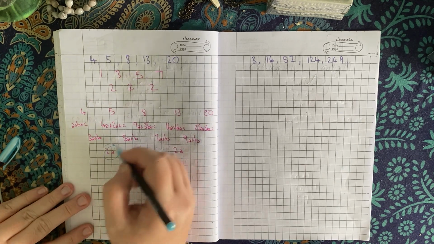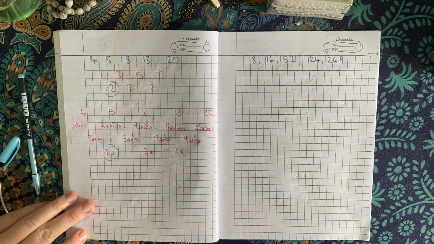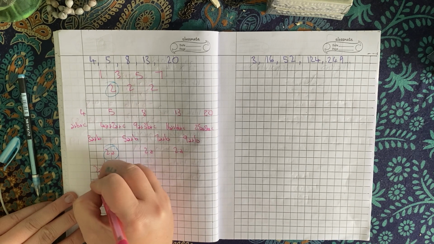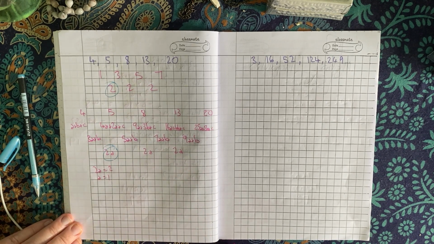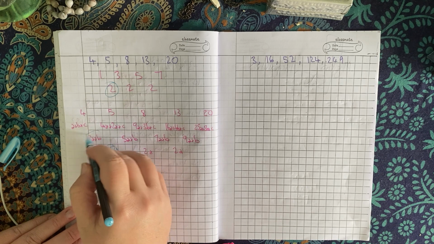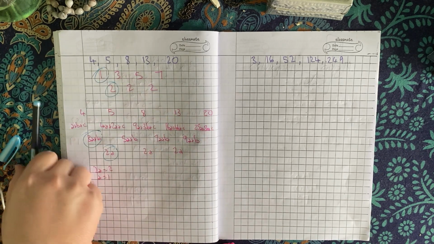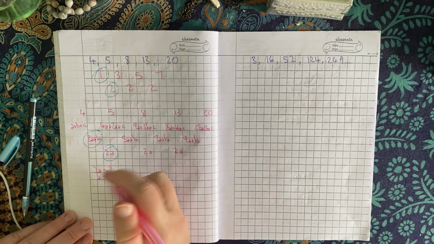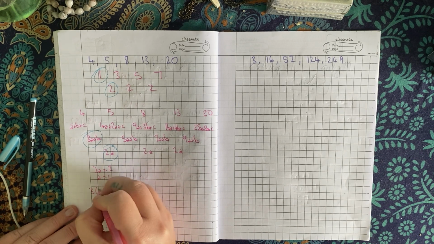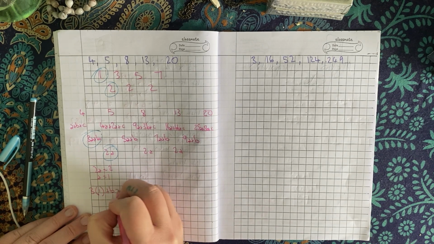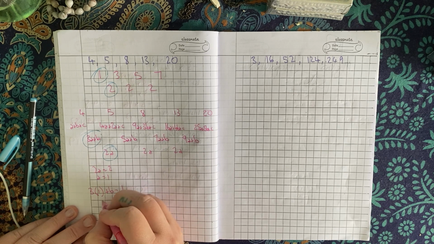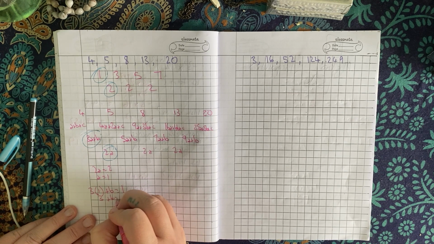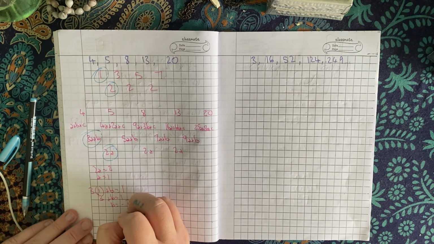So I'm going to say that that equals that. So 2a equals 2, a equals 1. Brilliant. Now I'm going to say that this matches this. So 3a, and I know a is 1, plus b equals 1. So 3 plus b equals 1, so b must equal -2.